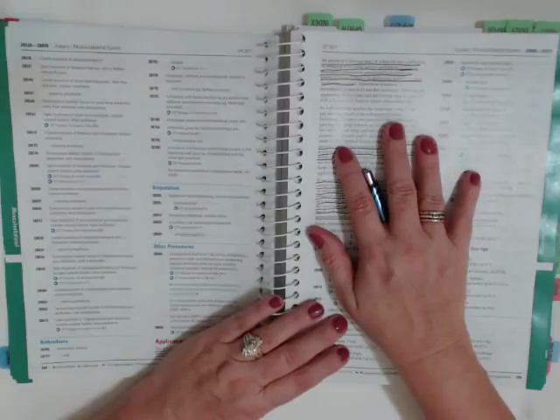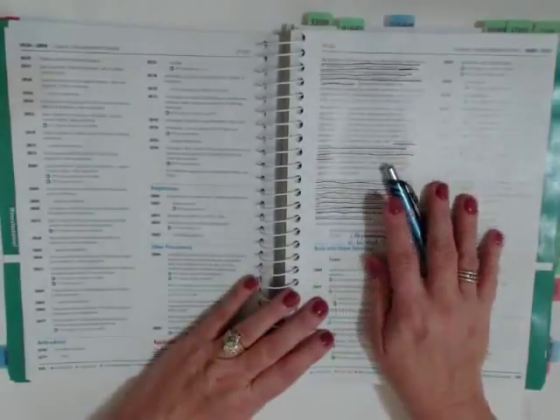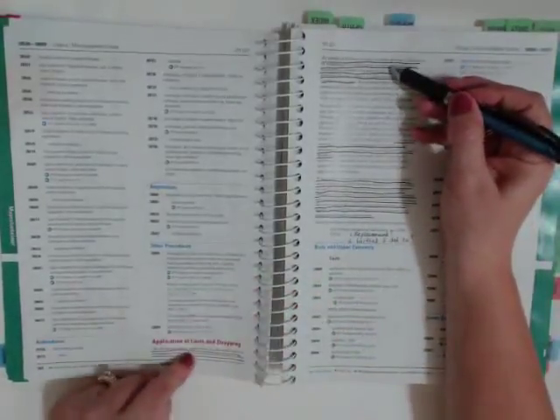If at the time of definitive treatment of the fracture or dislocation, a cast, splint, strap, immobilizer, whatever you want to call it, was put on at the time of definitive treatment, you do not code from here. That's what this is telling you up here. Don't do it.